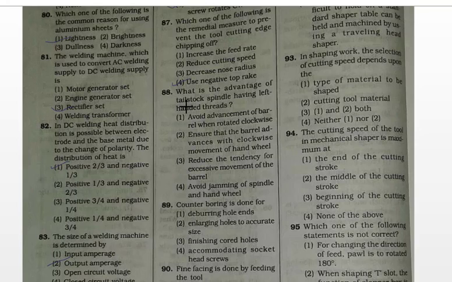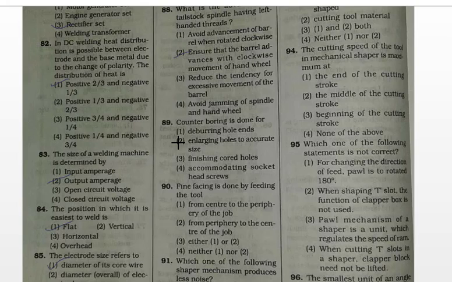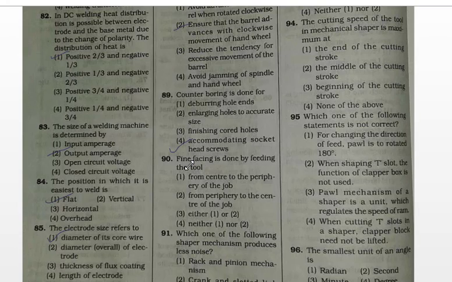What is the advantage of tailstock spindle having left-handed threads? Ensure that the barrel advances with clockwise movement of hand wheel. Counter boring is done for accommodating socket head screws. Fine facing is done by feeding the tool from center to the periphery of the job.